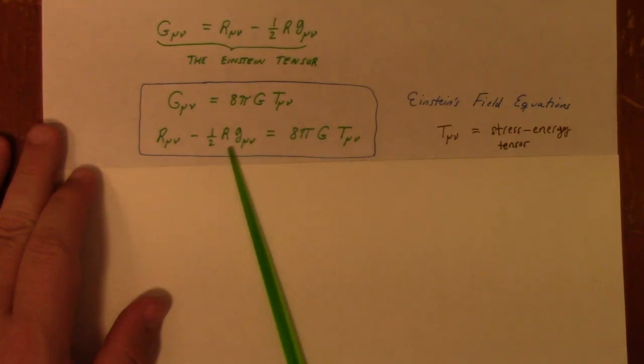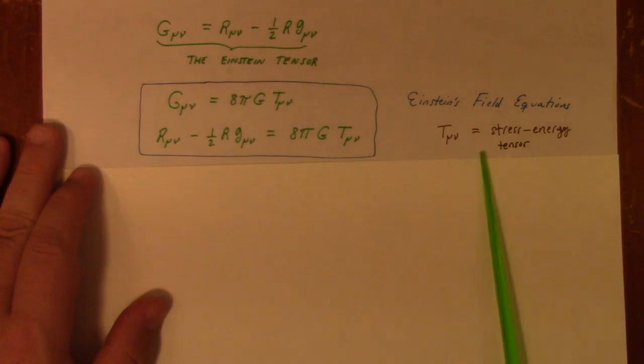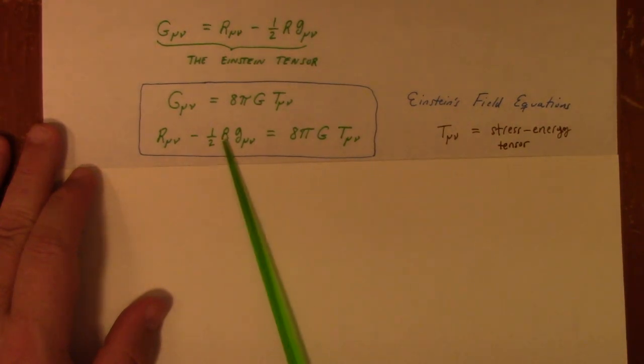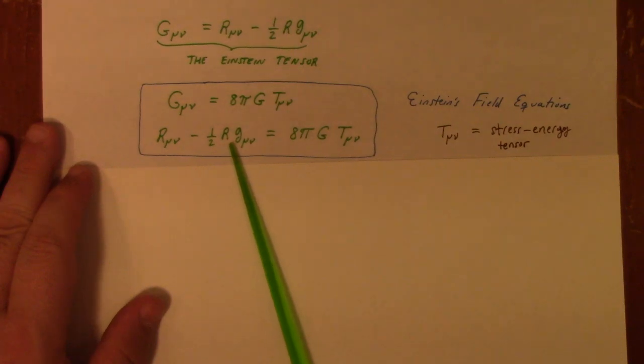So in the absence of mass and energy, your space is flat. Anyway, these are the Einstein Field Equations.